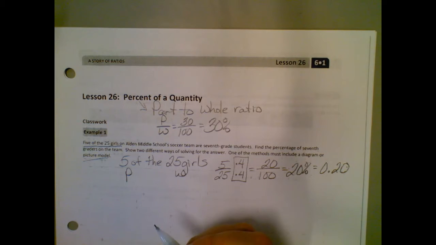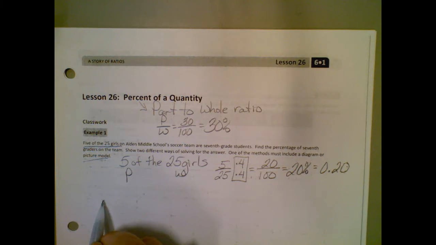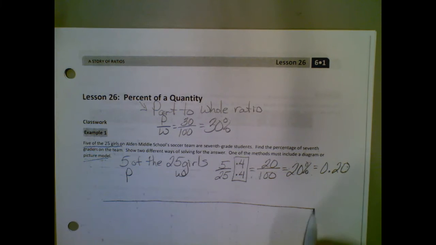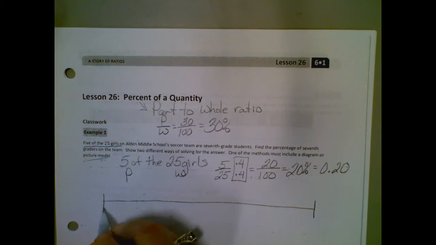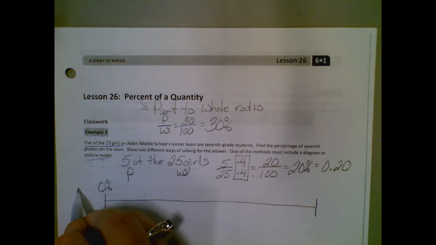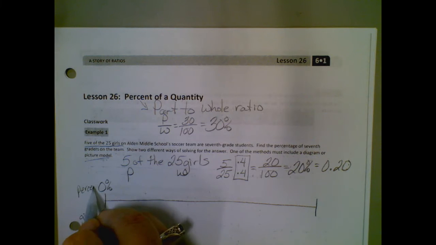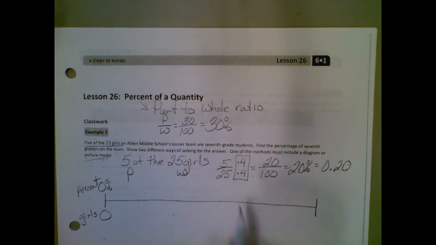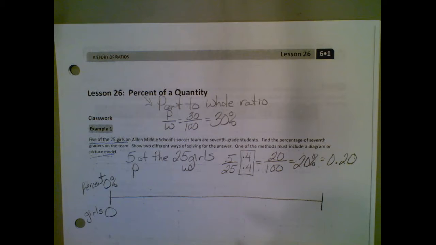And I think I'm going to make a double number line with that. So we've got a number line. I'm going to go from 0. I'm going to put percent at the top, and I'm going to put number of girls at the bottom. So here's my percent. And if I have 0 girls, I automatically have 0%.